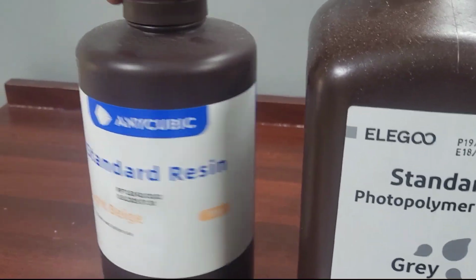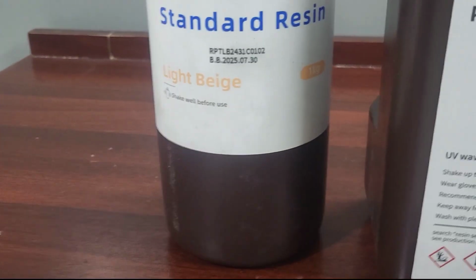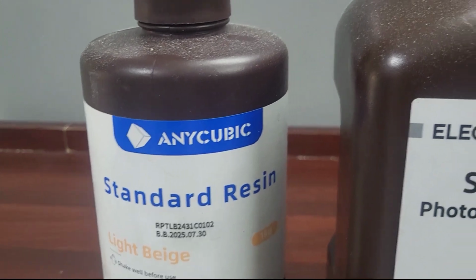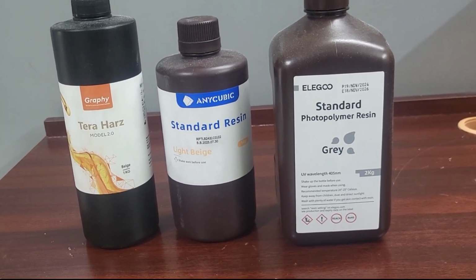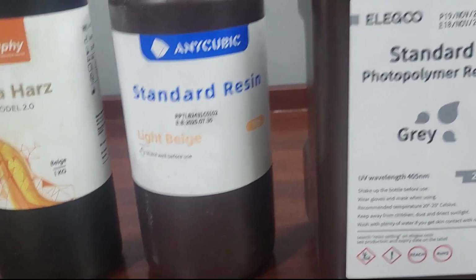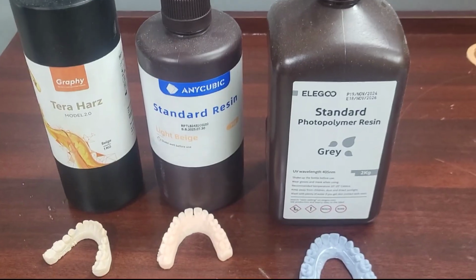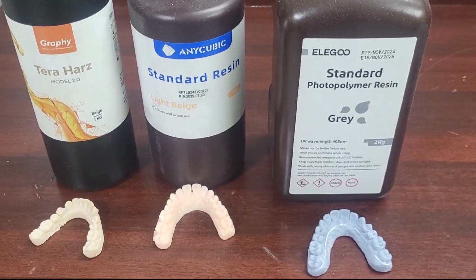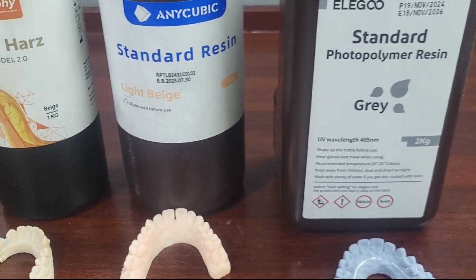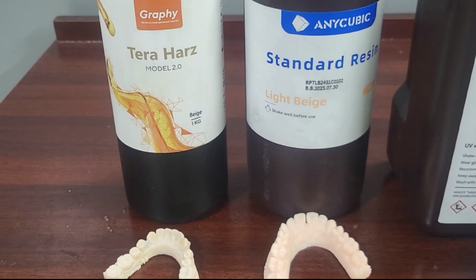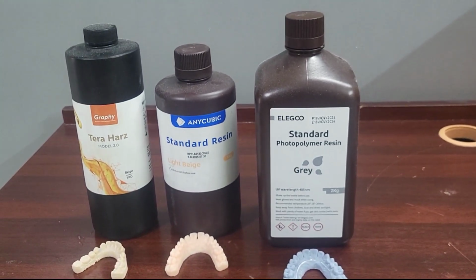The next thing we need to learn about is 3D printing resins, and we have 3 brands: AnyCubic, Eligo, and you can see one more, Graphy. These are 3 standardized brands, and our market also supplies local cheap 3D printing resin. Check with your lab or aligner printers what resin they are using. You can see the colors also: gray, and this is called light peach, and this is also a bench, so these are 3 varieties of 3 color printing models.